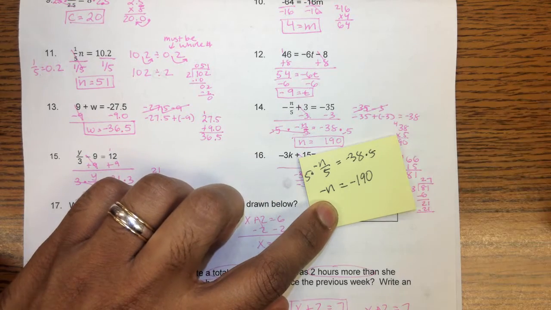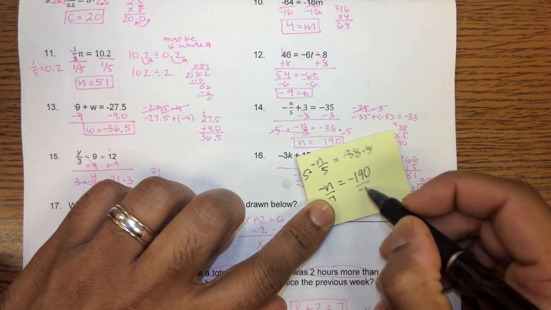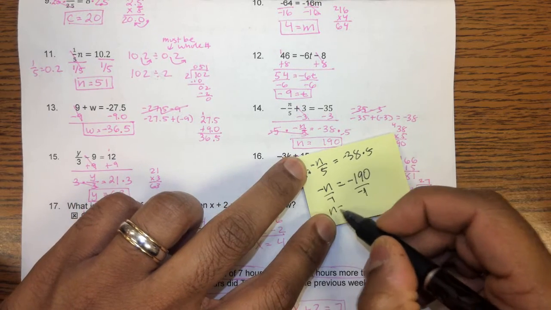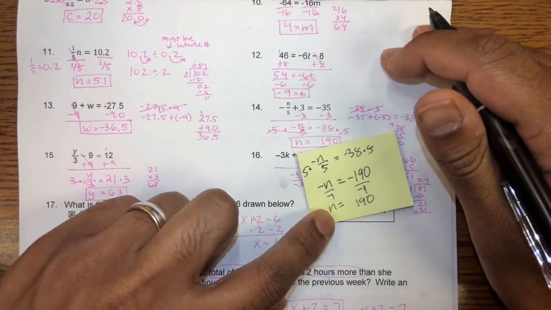What was equal to negative 190? Well, I got a negative n. I have to divide by negative 1 and find out that n is equal to 190. So you add an extra step to it.